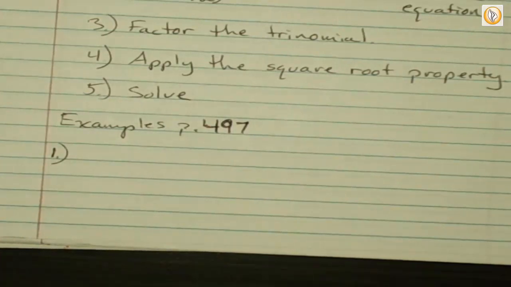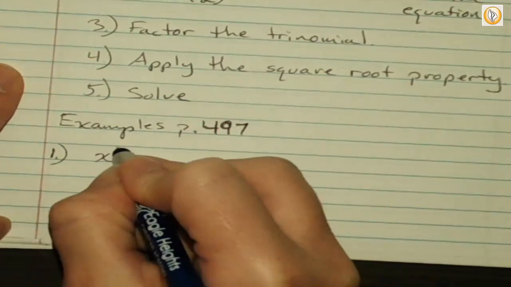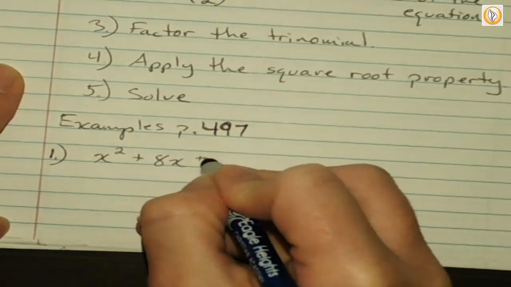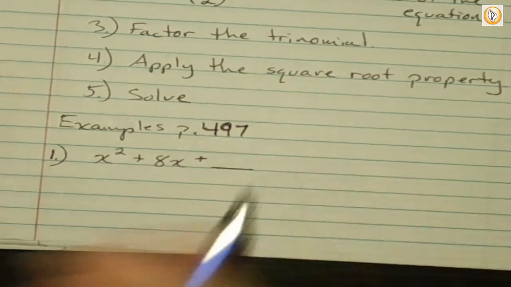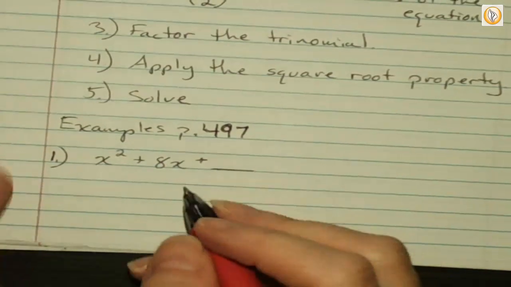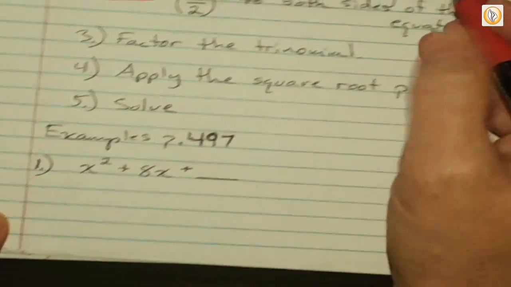Number 1. It says, what number must be added to complete each square? Okay, this is the easy part. So it's x squared plus 8x plus blank. That's what we're missing because, remember, this right here.